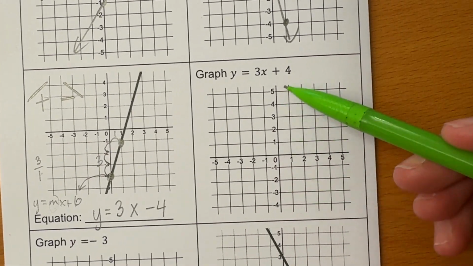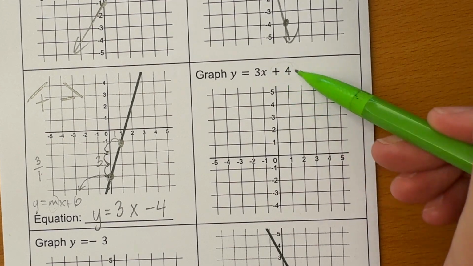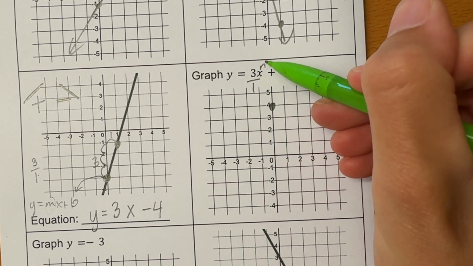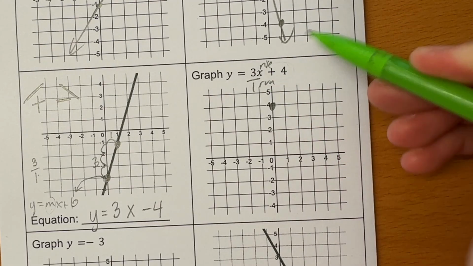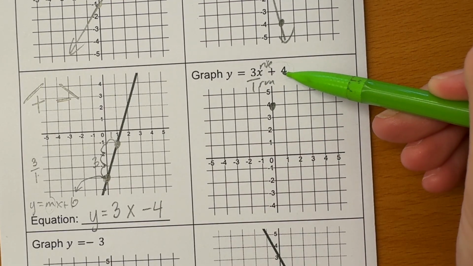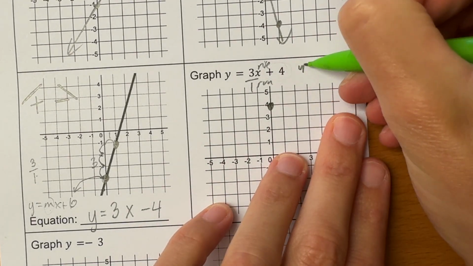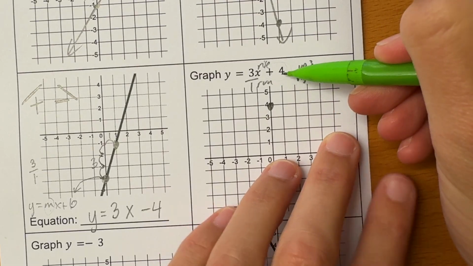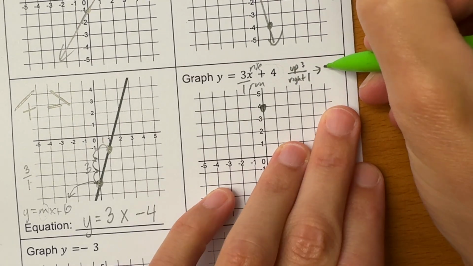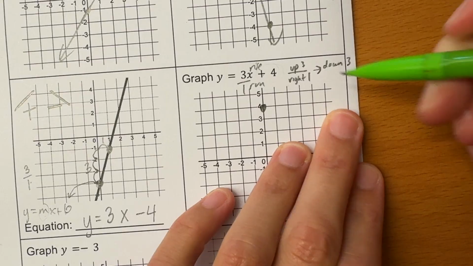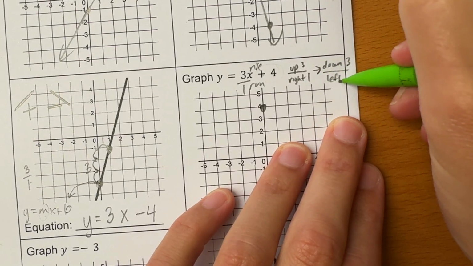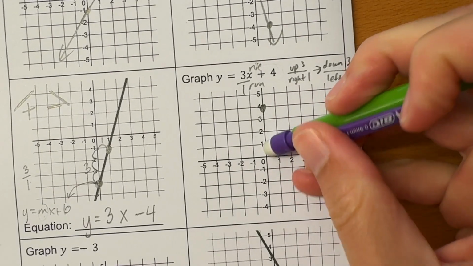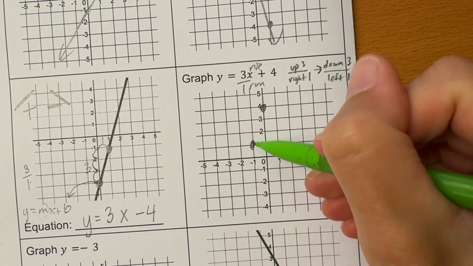Okay, now let's take a look at this one. This one has a y-intercept of positive 4. I'm going to start at 4. My slope is rise 3, run 1. What I want to do is go up 3, right 1, right? I want to go up 3, right 1. But there's no space. So what I do is I do the opposite. Which means I'm going to go down 3, and then what's the opposite of right 1? Left 1. Okay, so I'm going to start here. I'm going to go down 3. Oh, I made a mistake. Look, I'm going to go down 3, left 1.